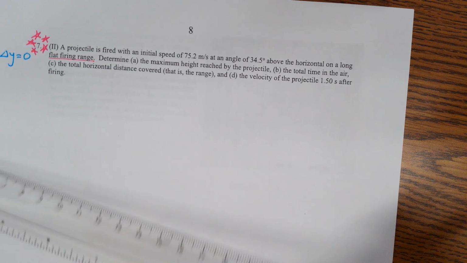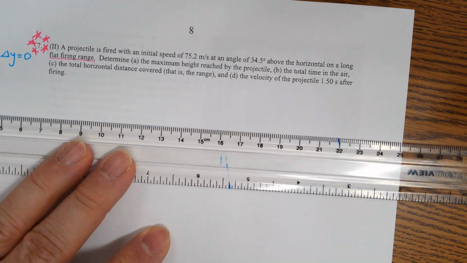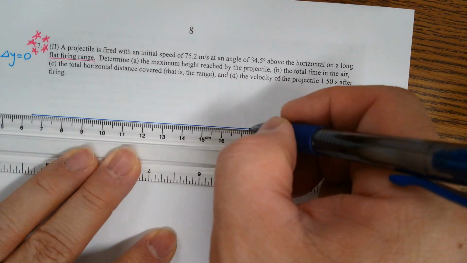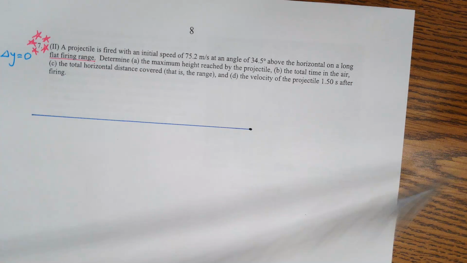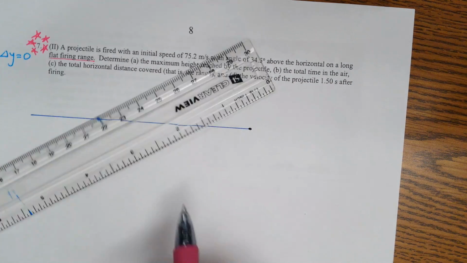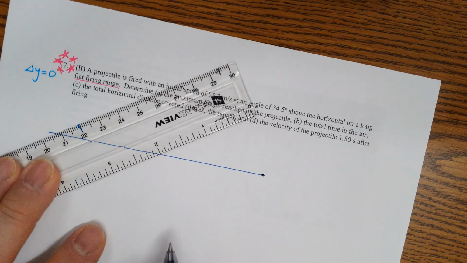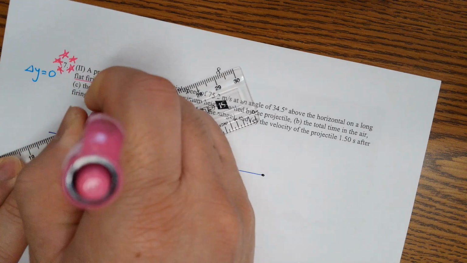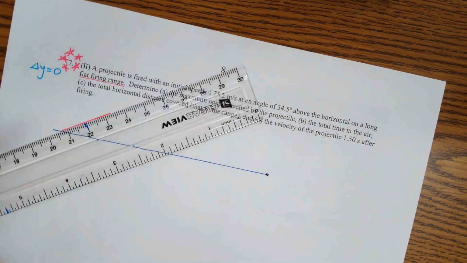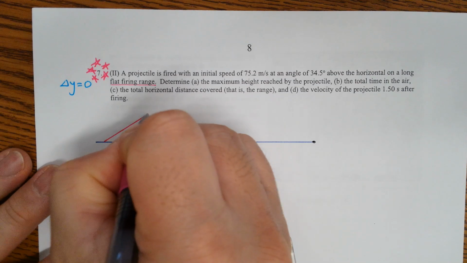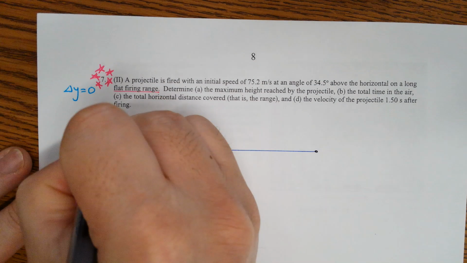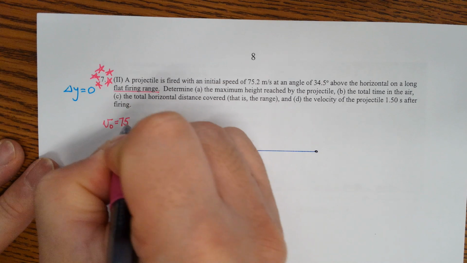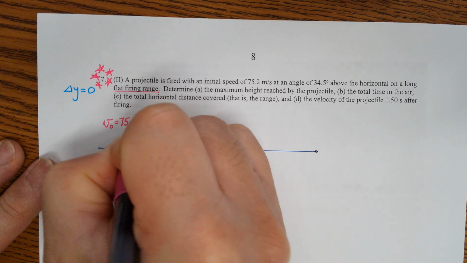So let's visualize this. We're going to fire this thing on a flat firing range, like so, at an angle of 34.5 degrees. Again, I'm just estimating these. V naught is equal to 75.2 meters per second.